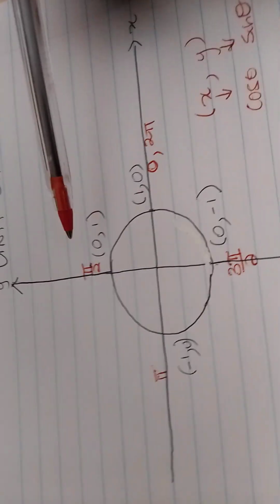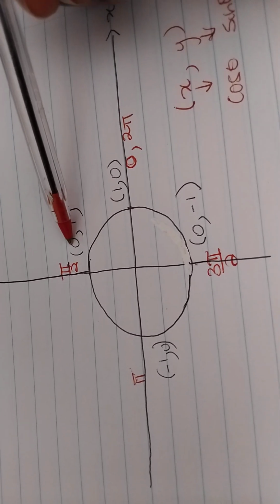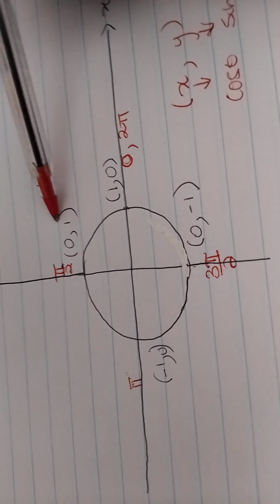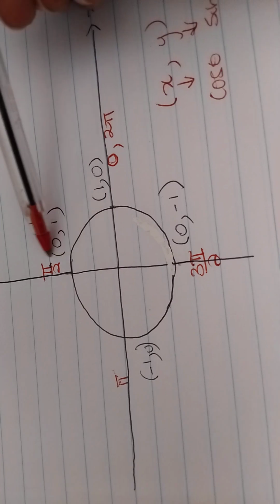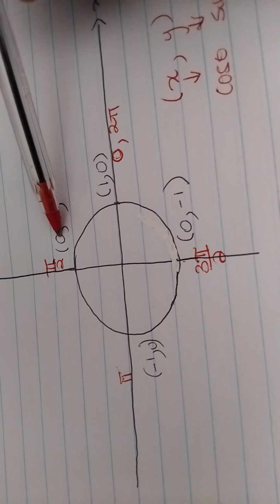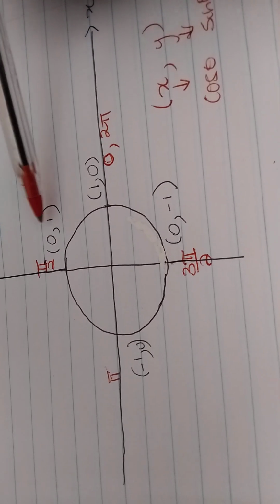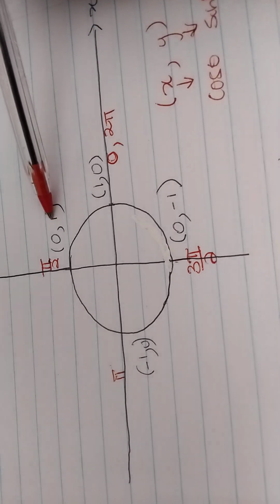Let us do the next one. We said that this is the x, this is the y. X is cosine, y is sine. So the cosine of pi over 2 is 0. The sine, which is the y value, the sine of pi over 2 is 1.